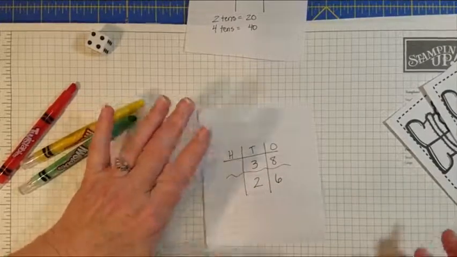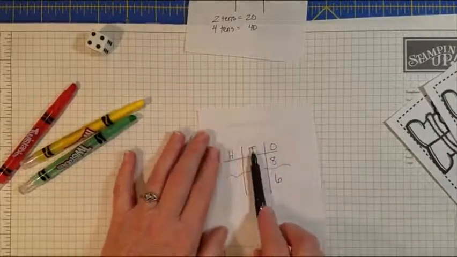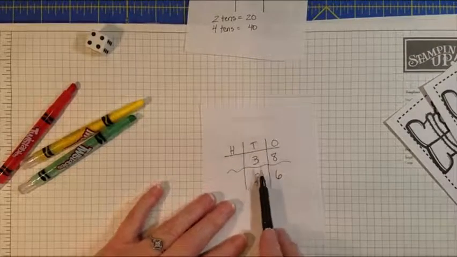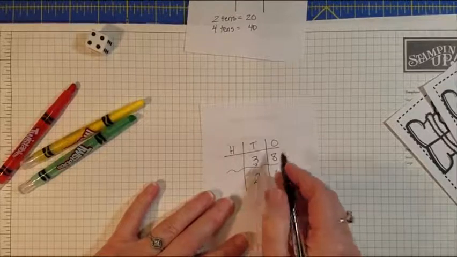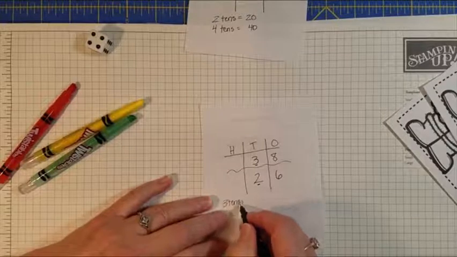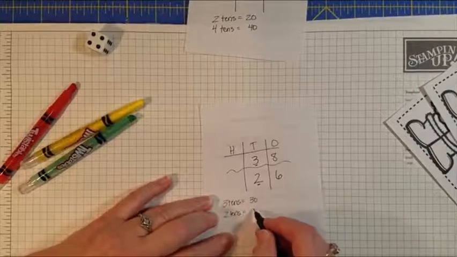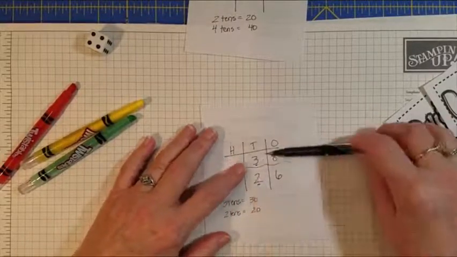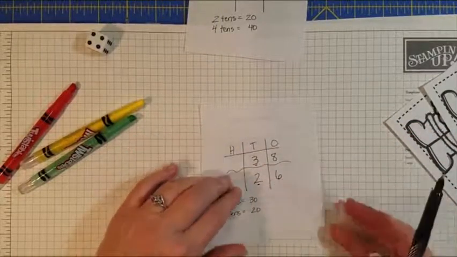Again, we're only doing tens and ones, so we are going to start at the tens place. We're going to look at just the tens place for now and see if they're the same or if they're different. And I can see they're different. This one is three tens, this one is two tens. Three tens is the same as 30, and two tens is the same as 20. So in this case, I can easily tell that this number, 38, is a larger or greater number than 26.